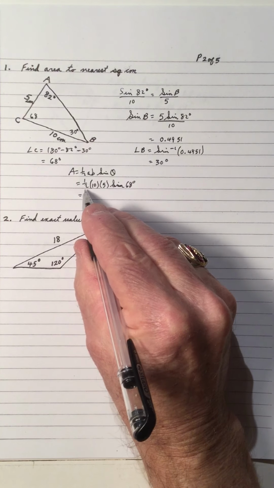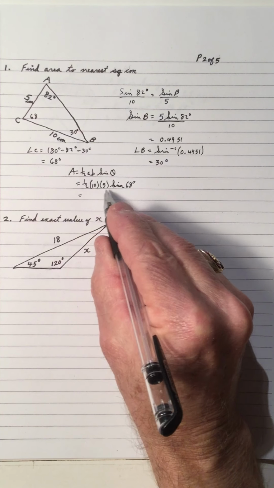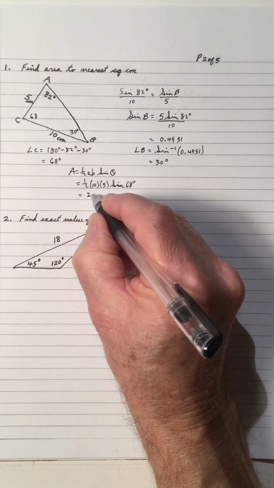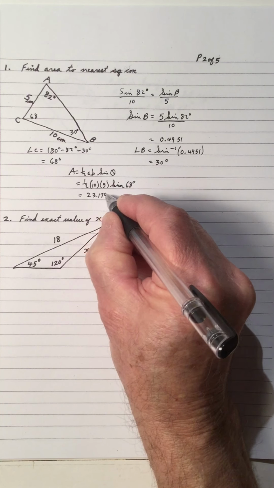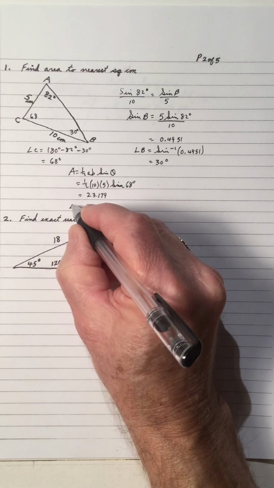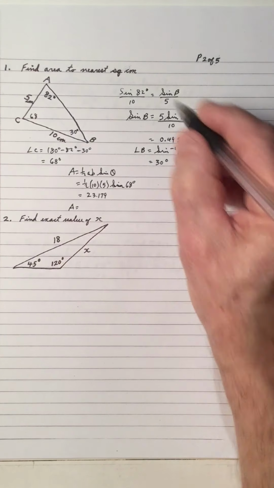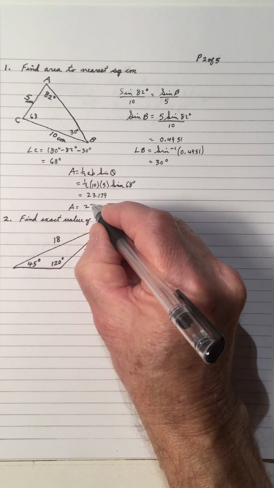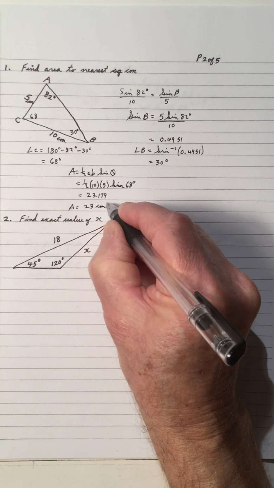Use your calculator. A half times 10 times 5 times sine 68 gives you 23.179. So the area to the nearest square centimeter is 23 centimeters squared.